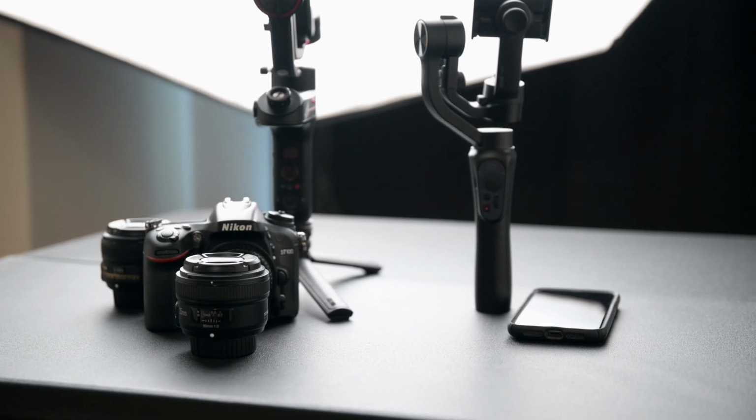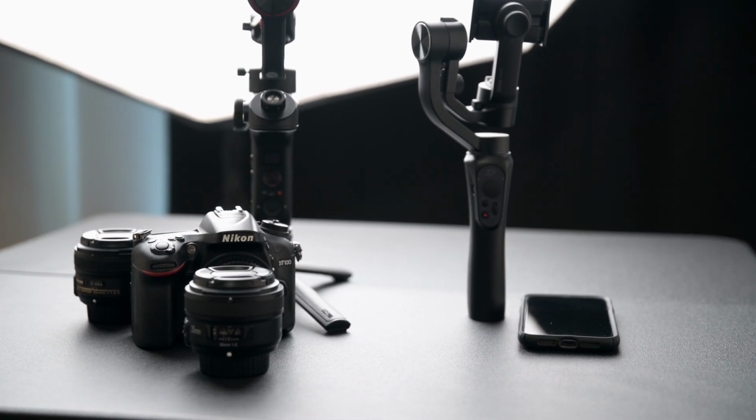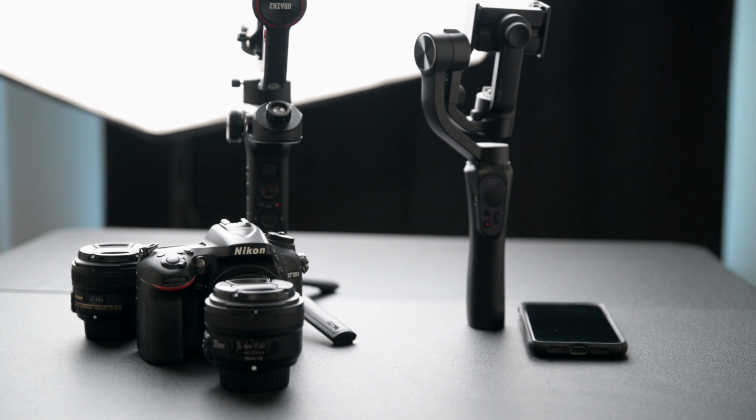And if you haven't seen my video on the Zhiyun Weebill S, I'm going to link it right here. It's a more professional stabilizer which you use for your bigger mirrorless cameras or your DSLR cameras, but the functionality between the Smooth Q, which is for the iPhone, and the Zhiyun Weebill S is pretty much the same for the most part. Most stabilizers do the same things. They have the basic same functionalities.